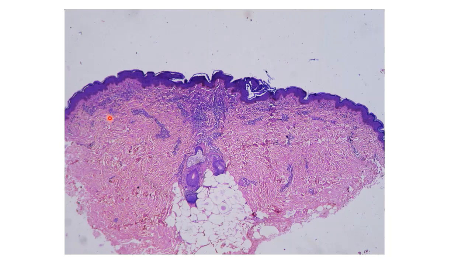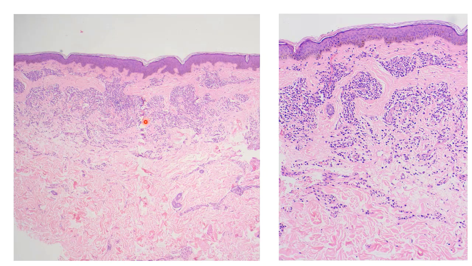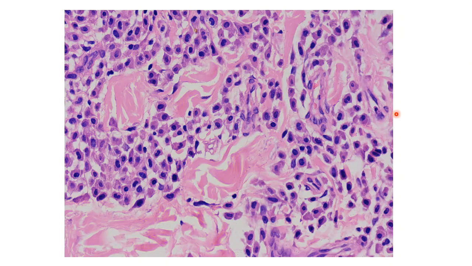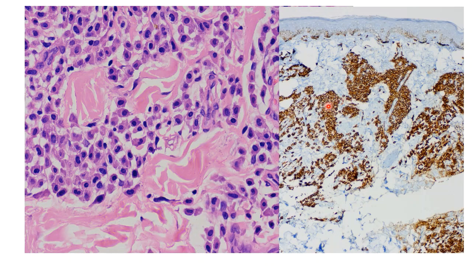For example, here we can see superficial perivascular inflammation. And on higher magnification, the inflammatory infiltrates of moderate intensity involving the upper and mid dermis. And the type of inflammatory cell is mast cell, which are highlighted by CD117 IHC. So it is a case of cutaneous mastocytosis.